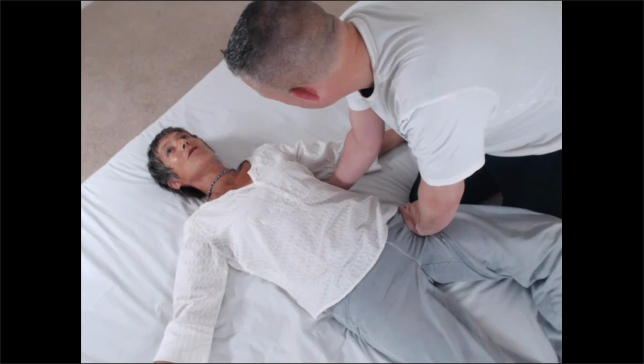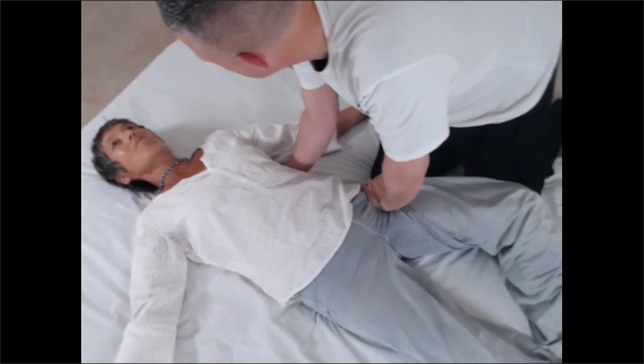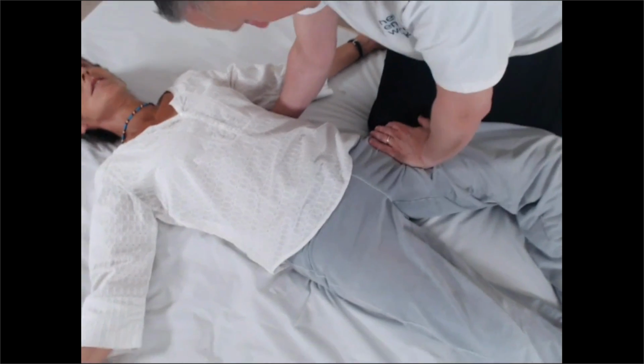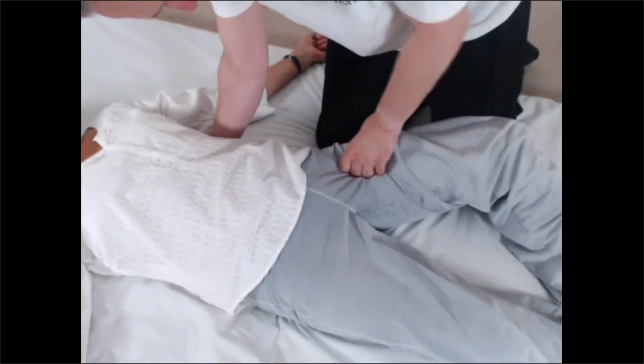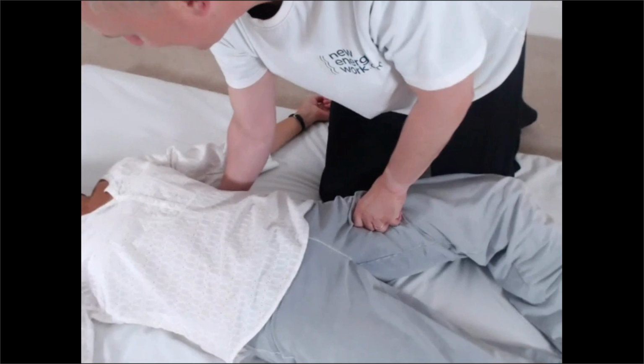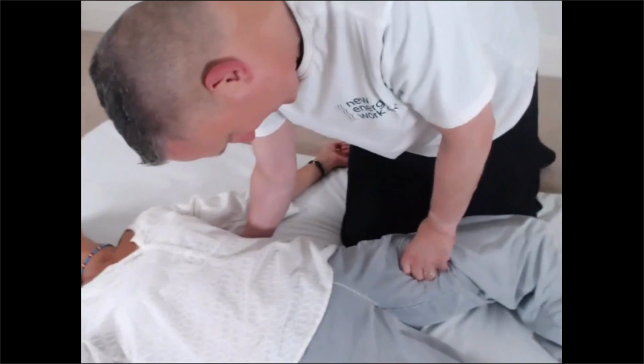Yeah, it's got the same quality. And interesting enough, it's on the small intestine channel, isn't it? Yeah. You know, it makes me think of roses. That's it. Because they're pink, red probably. Yeah.